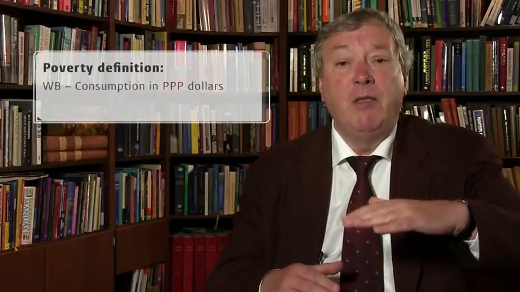Now, the use of purchasing power parities has provided us with a clearer measure for comparing levels of consumption between countries. But per capita income, however measured, is still an average. It doesn't tell us much about the degree of poverty. The World Bank tried to monetize poverty by expressing it as the number of people living below a certain figure.